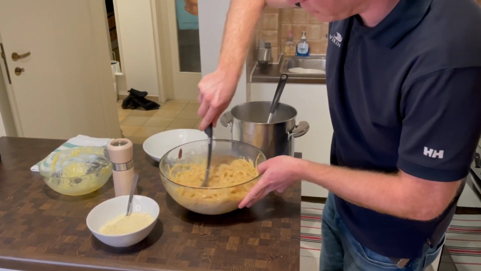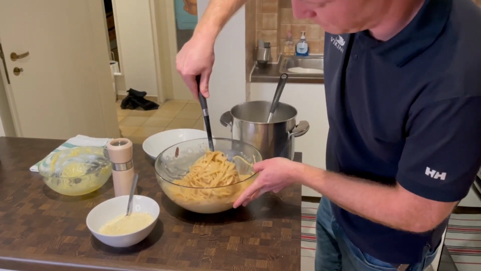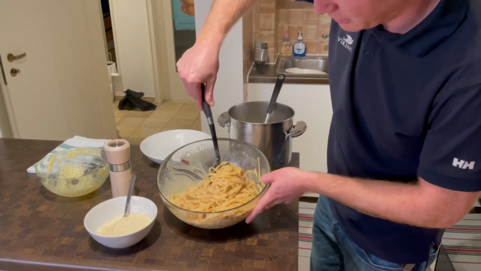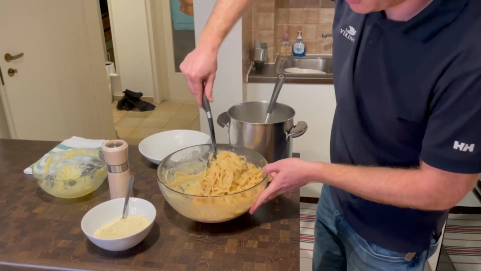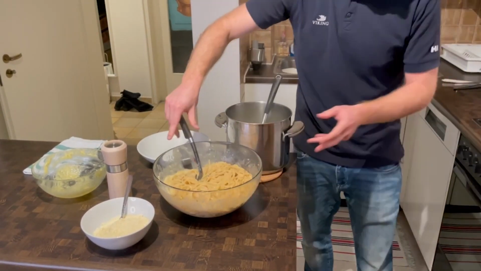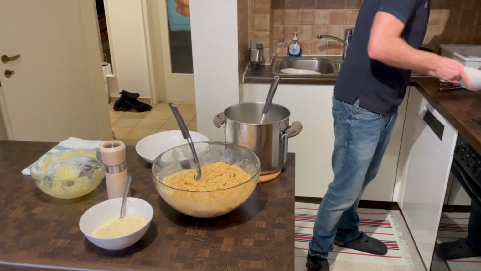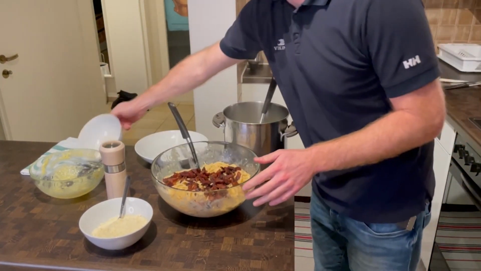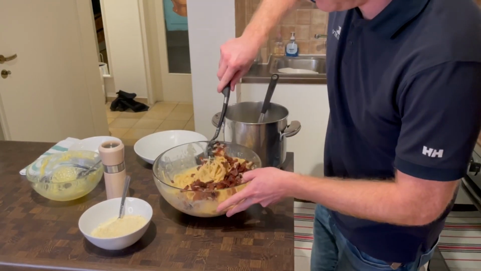It's the cooking water of the pasta that makes the pasta creamy. And this is, of course, quite important. So you see there is a cream. The egg is not cooked, so it's not like a frittata, so to say, or an omelette. And now, of course, we add the last touch, which is the guanciale. There we go.